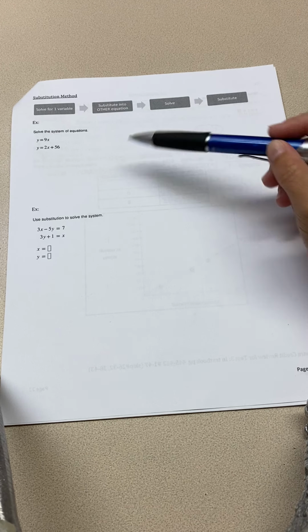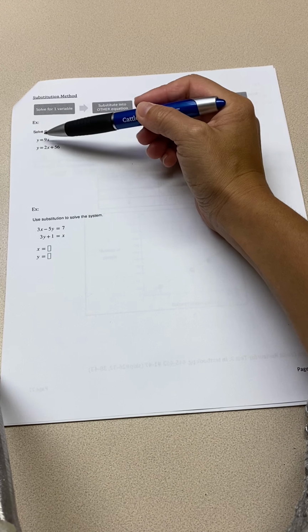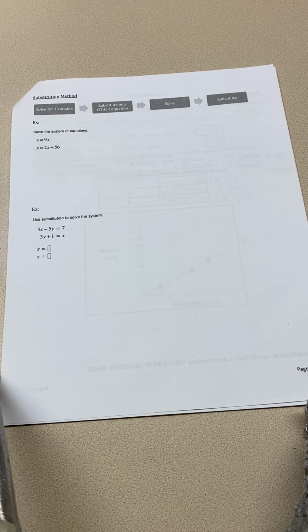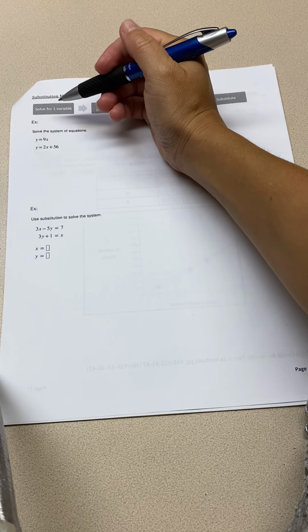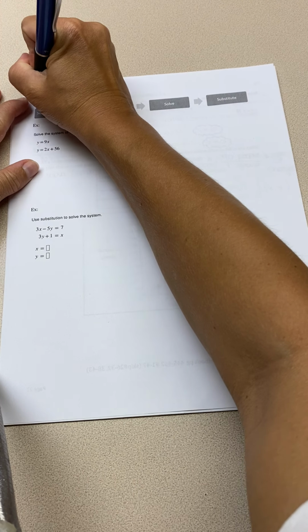So before we even get into this, notice a system of equations has 2 lines in it. For each line, we have 2 variables. That means if I have 2 variables, I can't solve for one of them and get x equals some number or y equals some number because there's too many unknowns, too many variables. So what we're going to do is find only one variable first, substitute that in for the other variable, and then go from there. So we are going to solve for one variable. We can do either x or y, totally up to you.